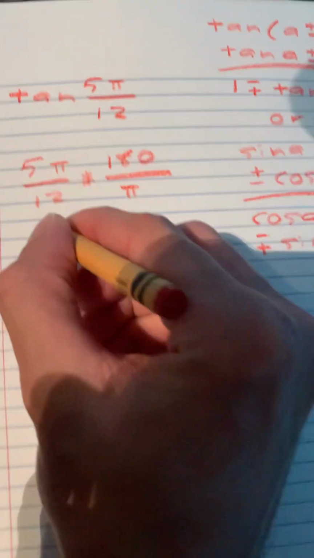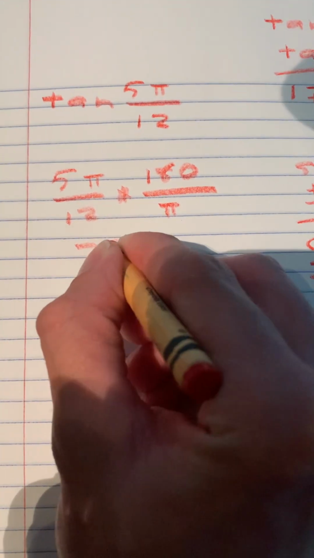I need to put my phone down for a minute so I can calculate this. 75 degrees. So this should be 75 in degrees.